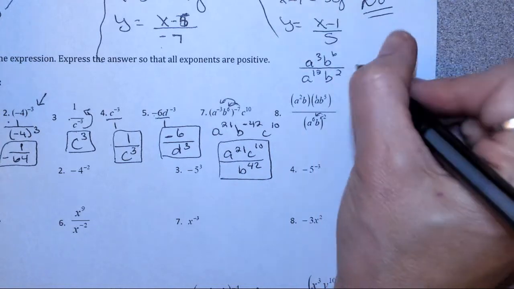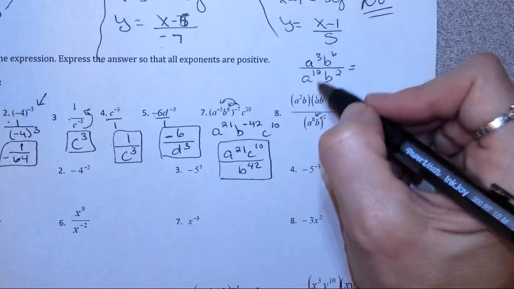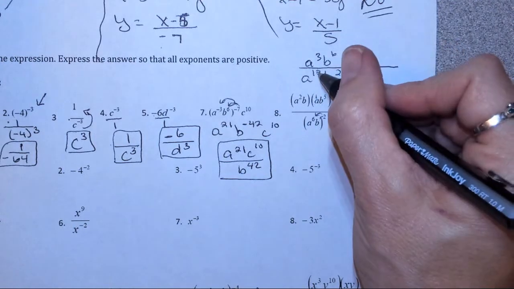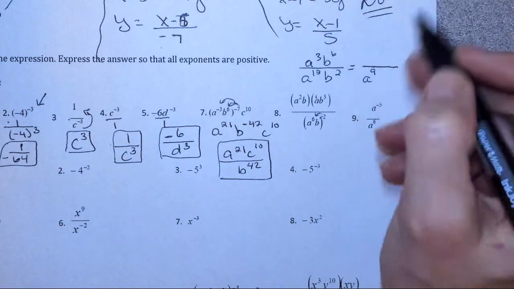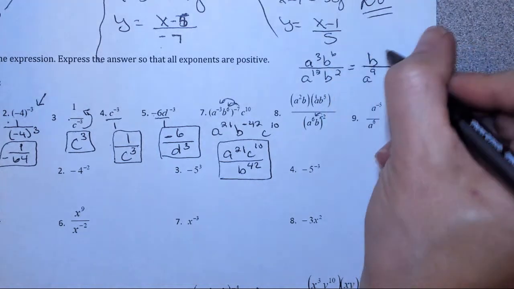Now I've got division, and we're going to subtract. So I have a's on top and bottom. I have more on the bottom, and 12 take away 3 is 9. I have b's on top and bottom. I have more on top, and 6 take away 2 is 4.